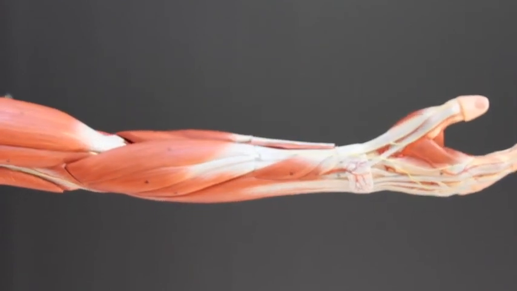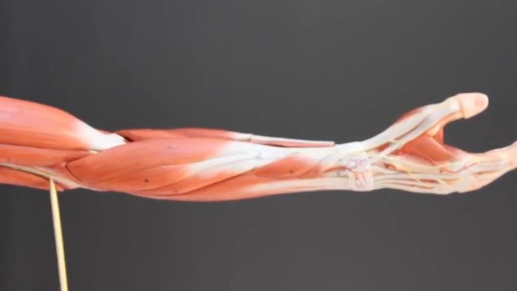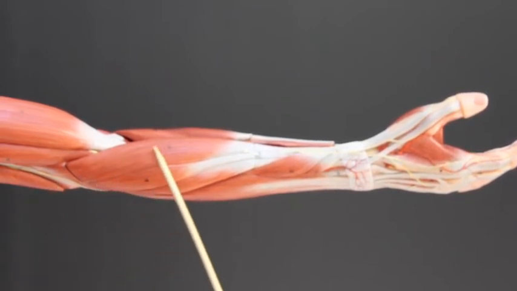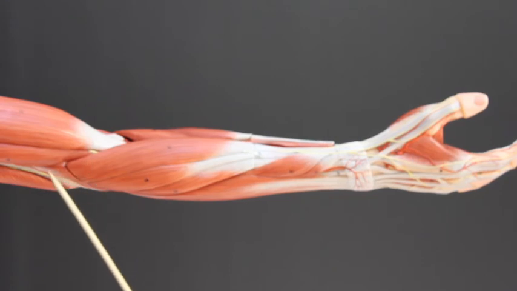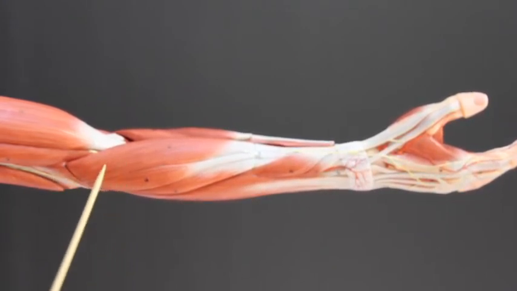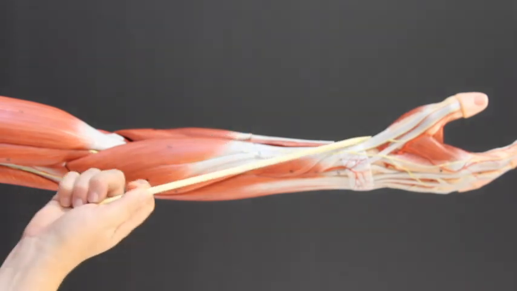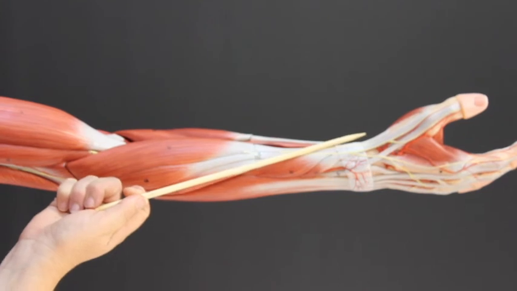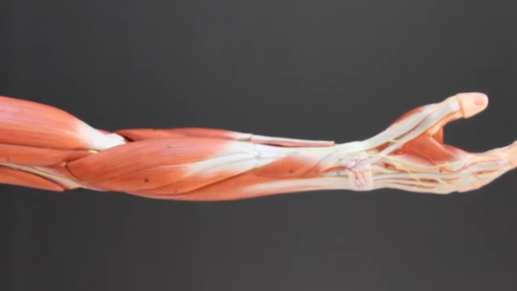The brachioradialis is a bit tricky in that its origin is characteristic of an extensor muscle, but it's actually a flexor at the elbow. It originates from the lateral supracondylar ridge of the humerus and attaches to the distal end of the radius just before the radial styloid process. The muscle is most visible when the forearm is half pronated and flexing at the elbow against resistance.